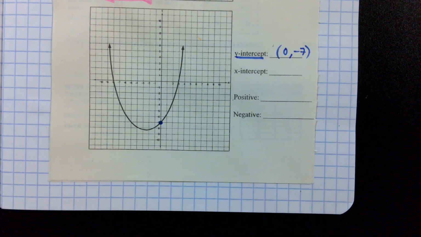Why would it be 0, -7? Because it's where the parabola intercepts. So this function intercepts the y-axis at -7. The coordinates of this point, if I'm starting in the middle, would be 0 spaces on the x, -7 spaces on the y. x, comma, y: 0, -7. Great question. I'm glad you asked it.